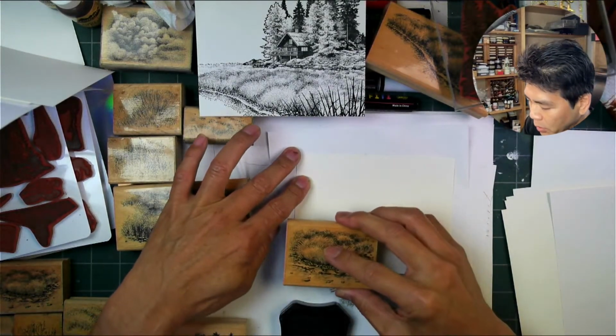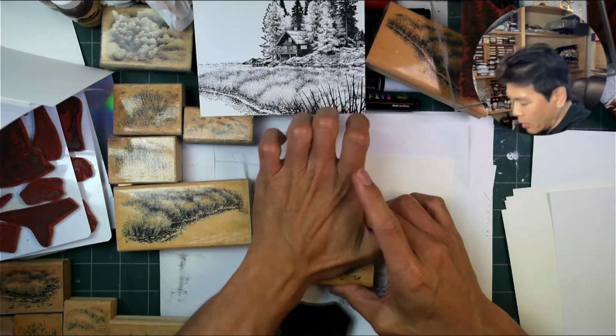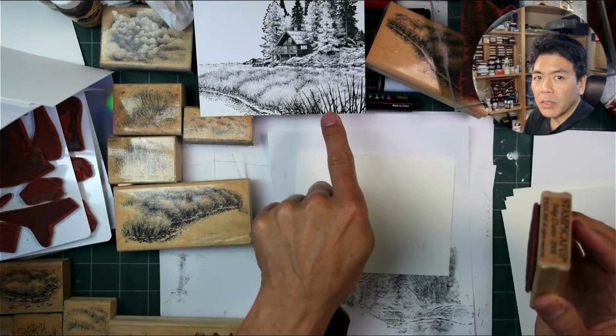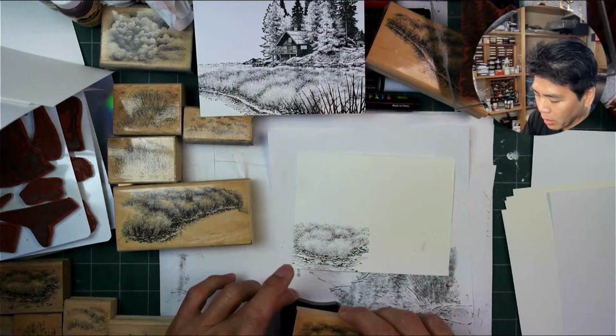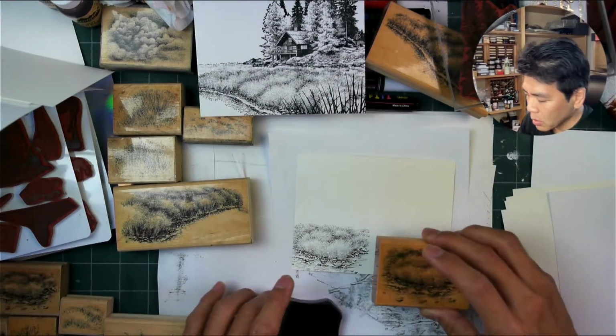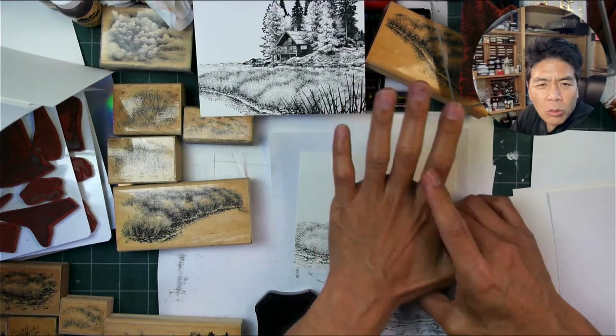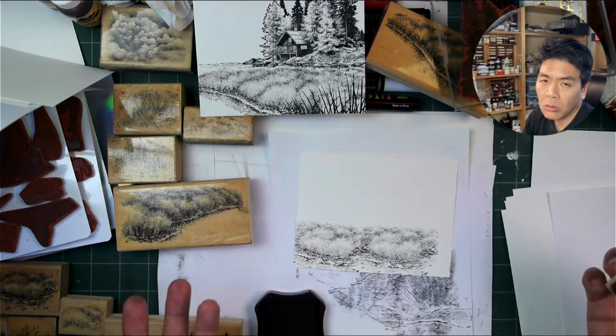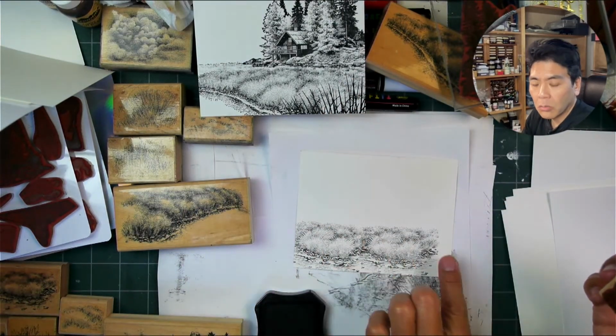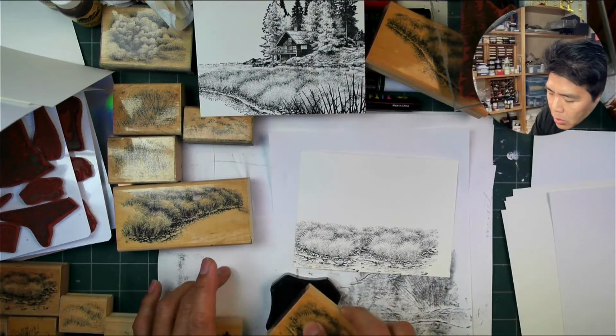Sedge cluster right here, okay. Now I just use the top of it going next to that sedge bank, and you just overlap the previous impression. I'm going like a quarter inch or so. You can go more, you can go less, but it'll blend right in with each other like this.